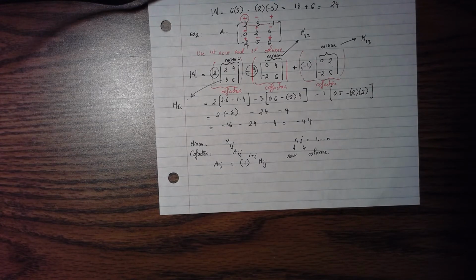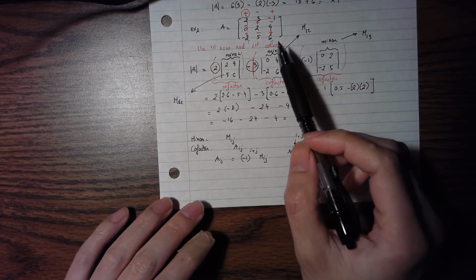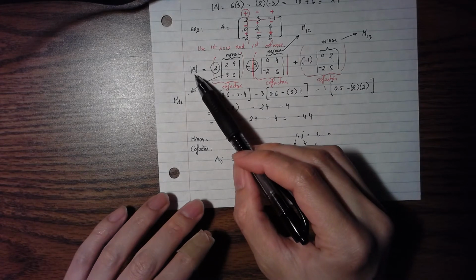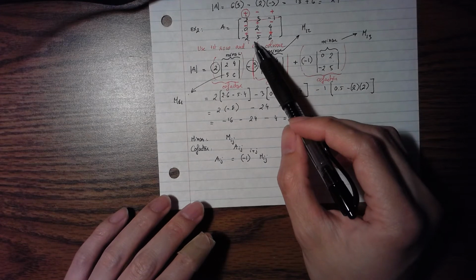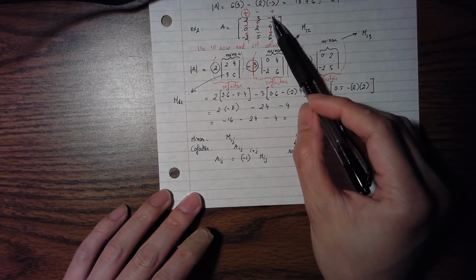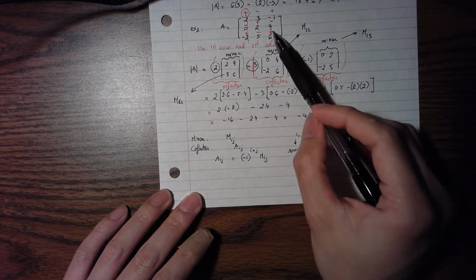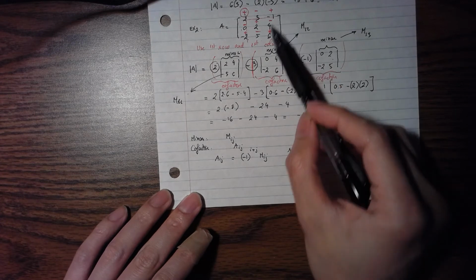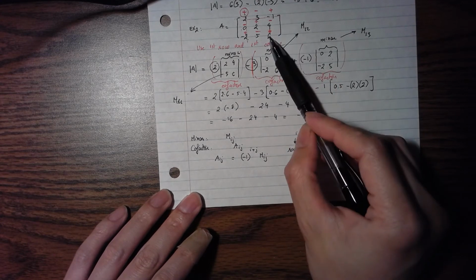If you pick another one, if you try to find the determinant by using the first row, first column and third row, it will be M33, right? If you delete the last row and the last column, there will be M33.